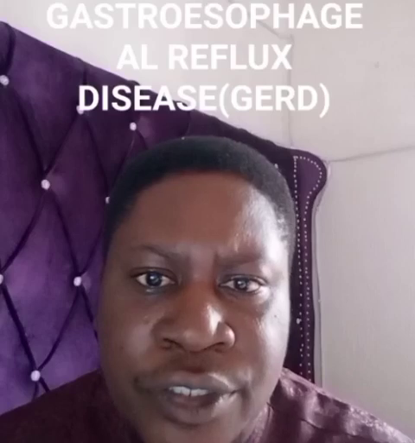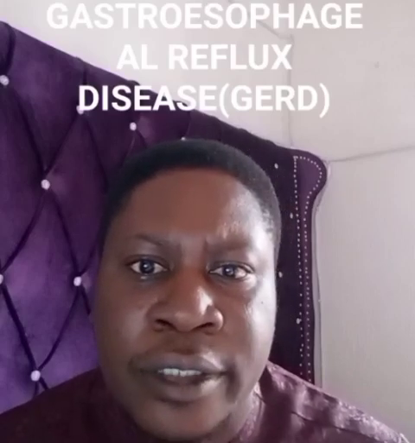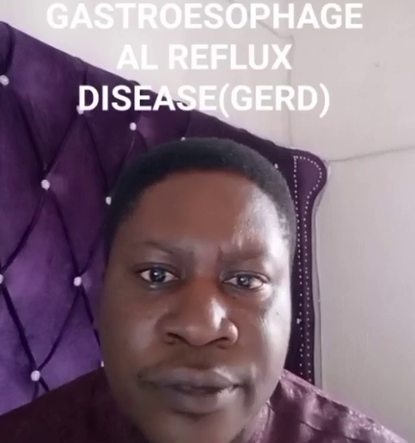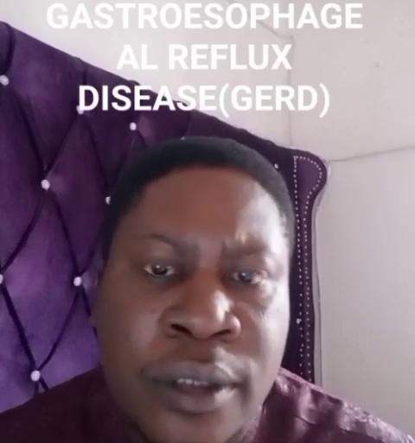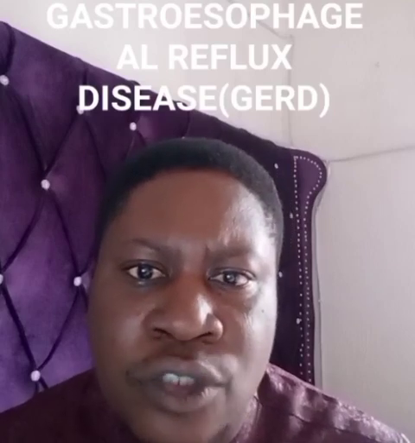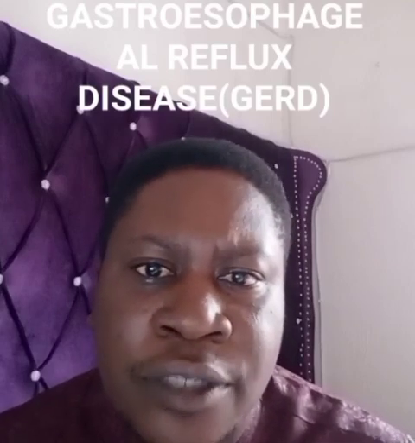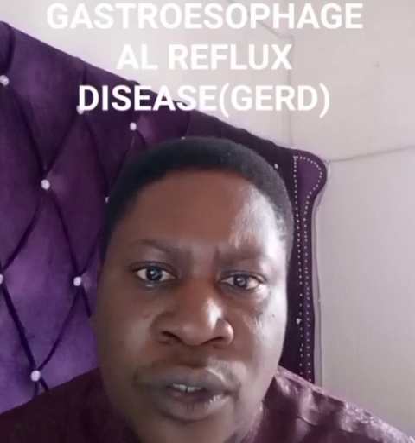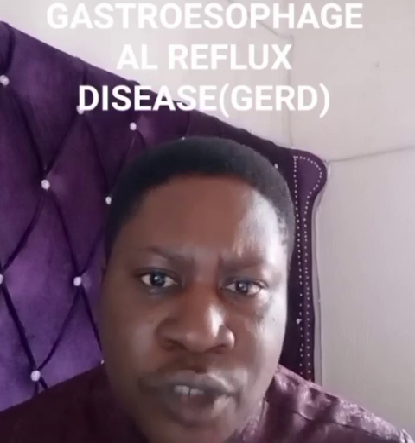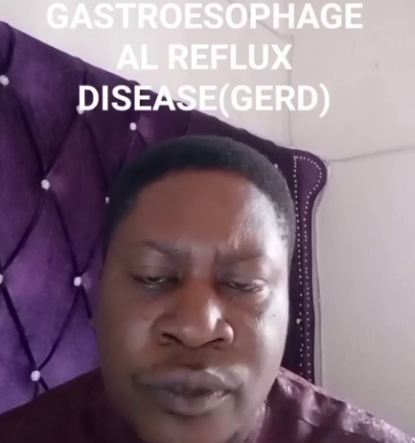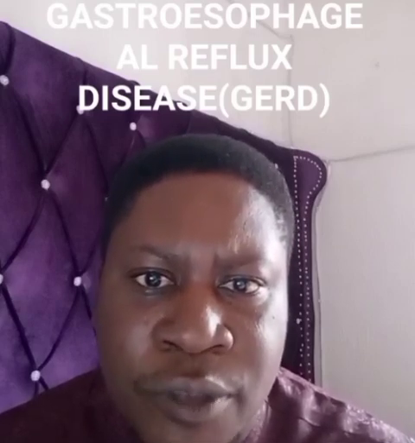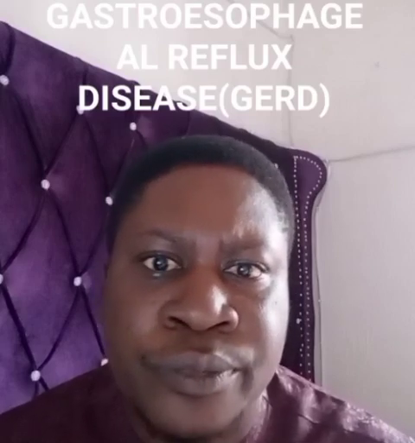By extension, gastric content can move from the stomach into the esophagus to the pharynx to the nose through the nasopharynx, and then by extension to the sinuses. And you have gastrosinus or gastronasal reflux. And the symptoms will be in keeping with nasal and sinonasal symptoms, as the case may be.